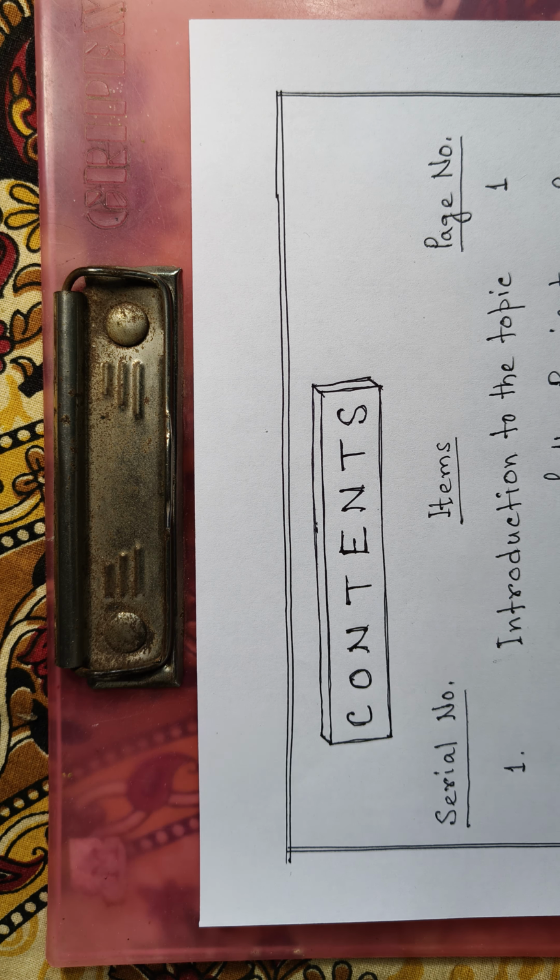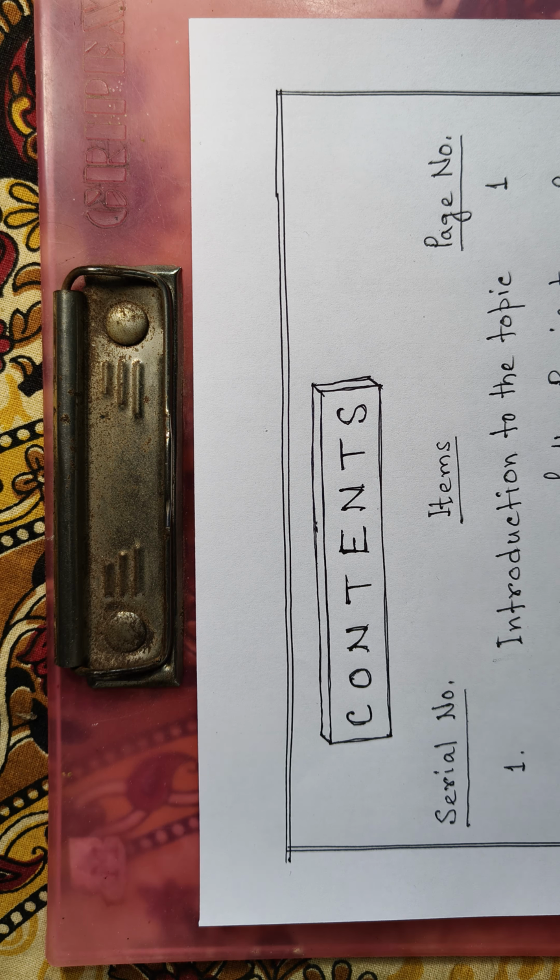In this video, I will explain how to write the index page, also known as the contents page of your project work. The index page shows the list of topics included in your project. It helps the examiner understand the structure of your project at a glance.